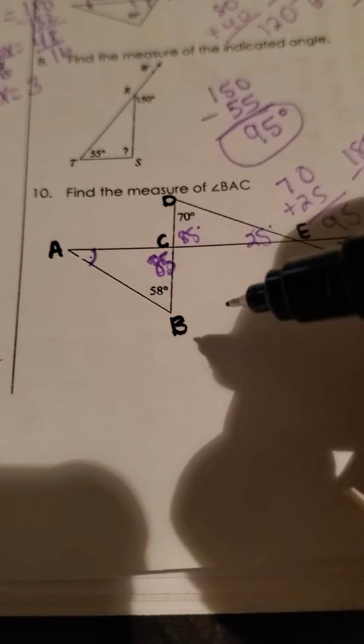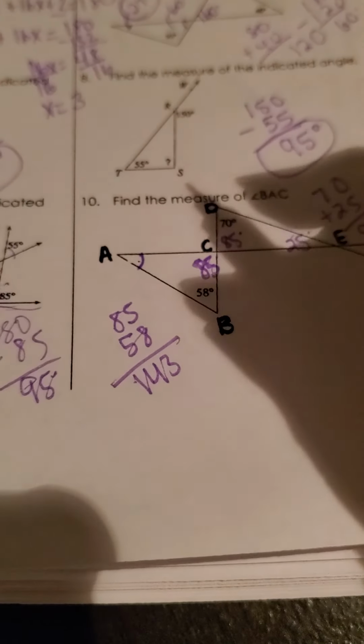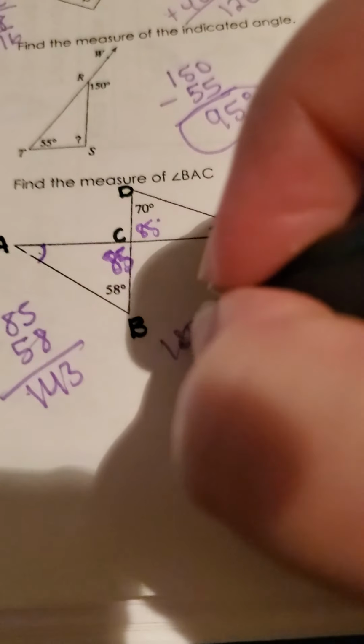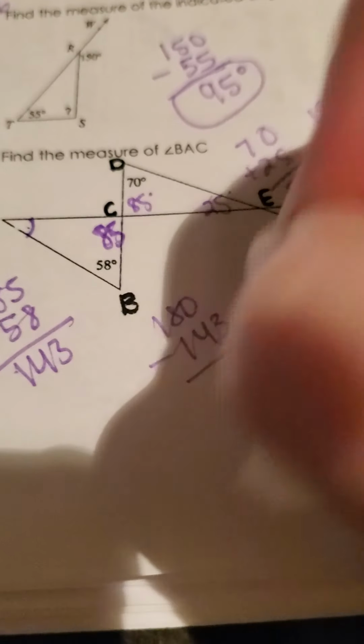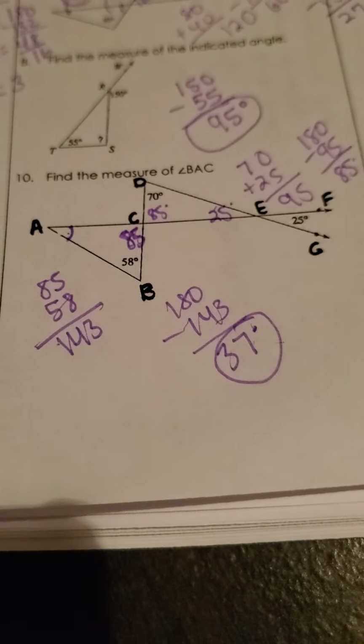I'm sorry, guys. In this triangle, I have an 85 and a 58, so I can add those up. So 143, and then subtract that from 180. 180 minus 143 is going to give me 37 degrees for that angle that I'm trying to find.